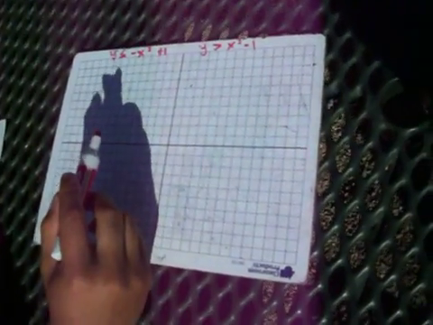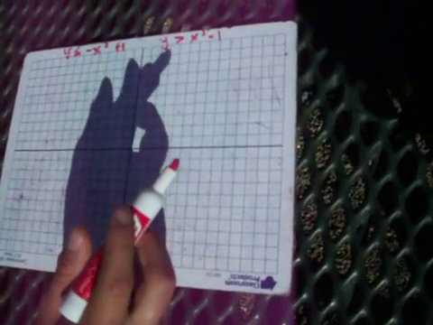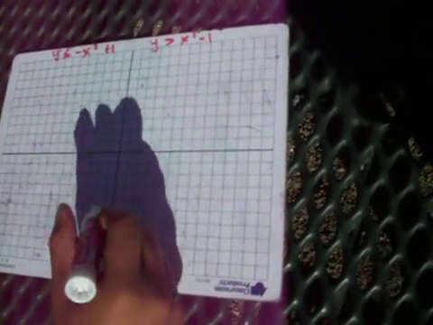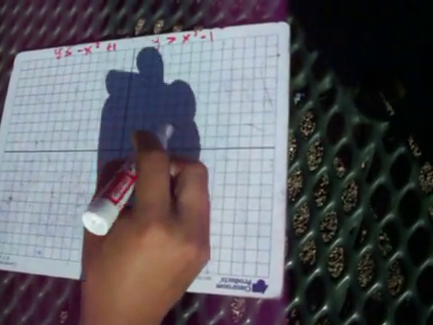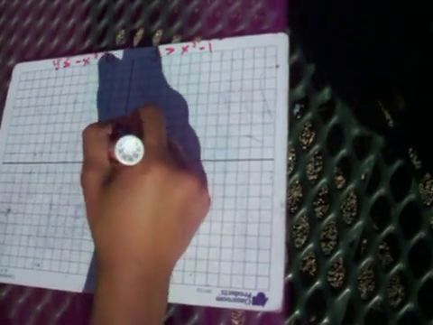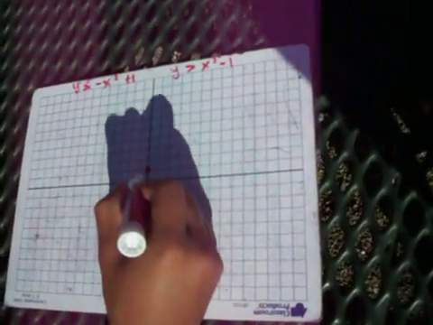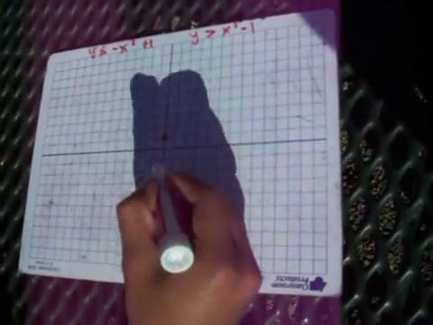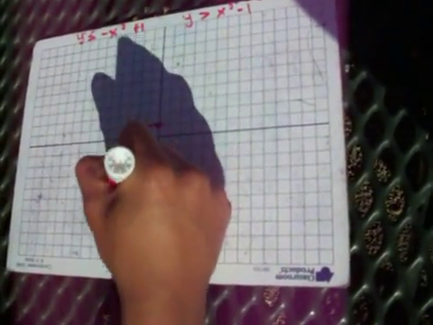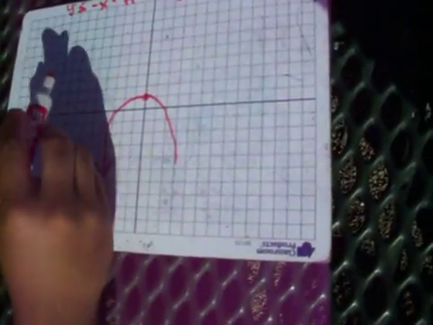So we're going to use the equations y is less than or equal to negative x squared plus 1 and y is greater than x squared minus 1. So first we'll start off with y is less than or equal to negative x squared plus 1. So the vertex on this one would be at 0, 1. And since it's a negative x squared, it's going to open down. And it's a solid line because it's a less than or equal to.